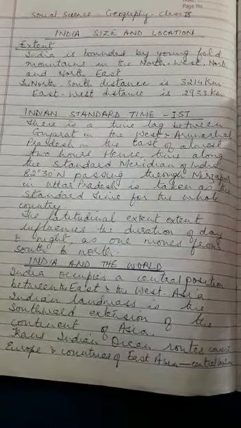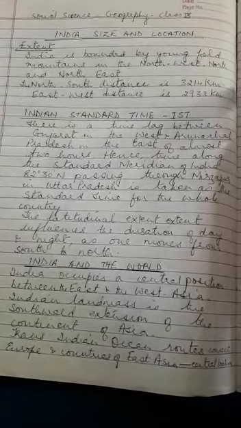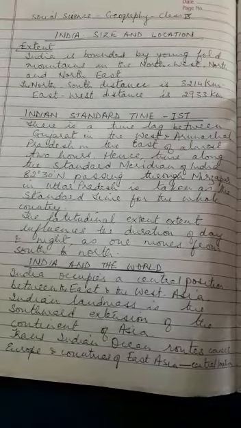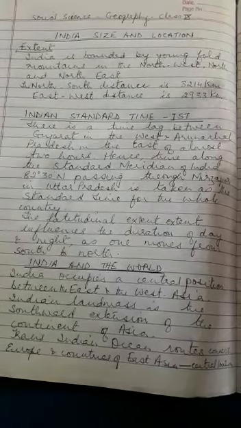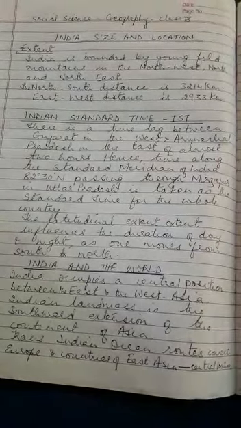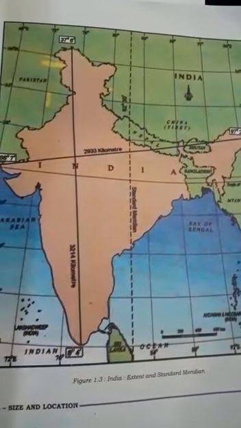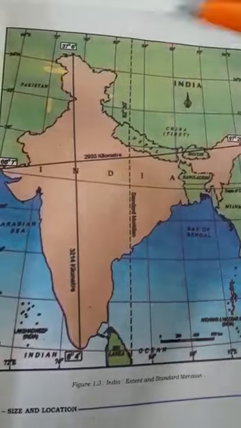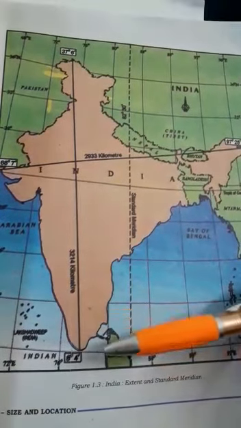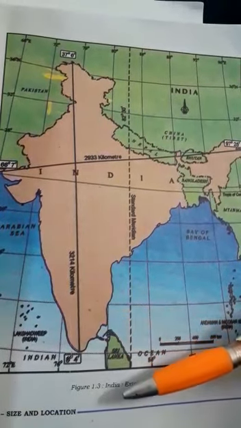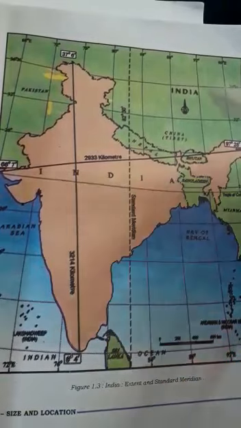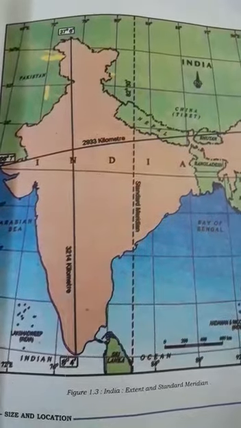If we take the distance from north to the south, it is 3,214 kilometers, and from east to west the distance is 2,933 kilometers. If we look at the map, we can see that from north to the south, the distance is 3,214 kilometers, and from east to west, it is 2,933 kilometers.